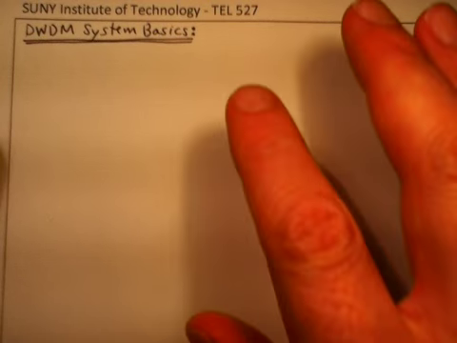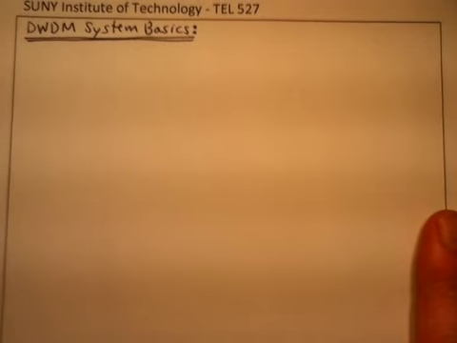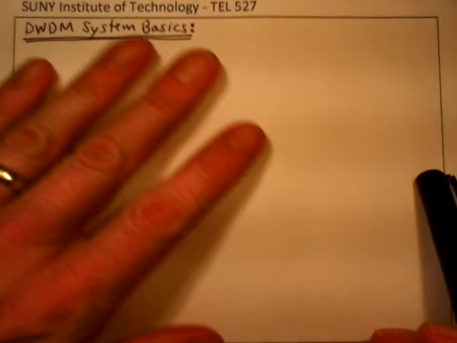Okay, in this video I'm going to talk about DWDM system basics. At this point in the semester I think we're sort of leaving the textbook, and the presentation is not firmly rooted in any particular chapter of the textbook.